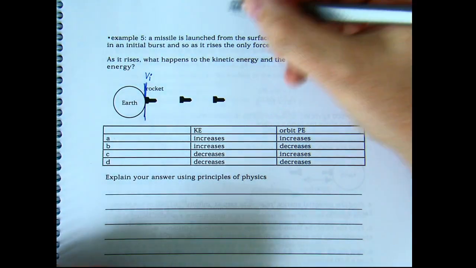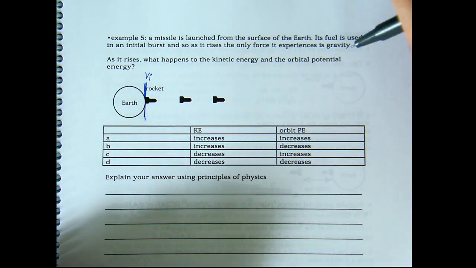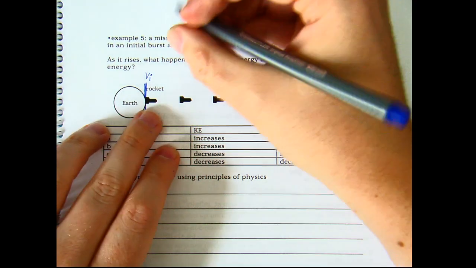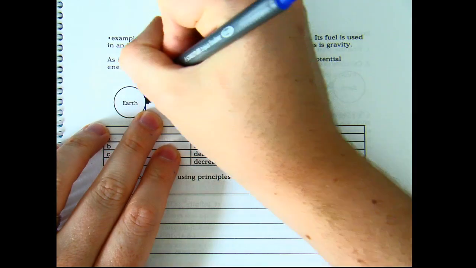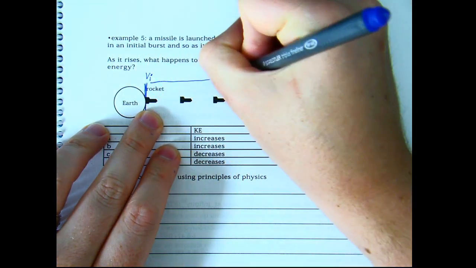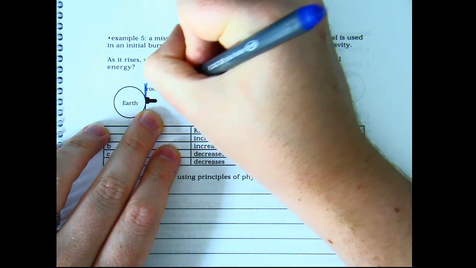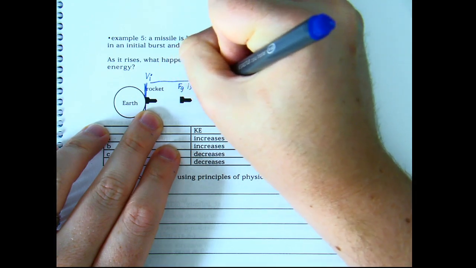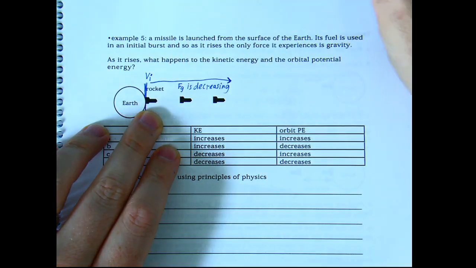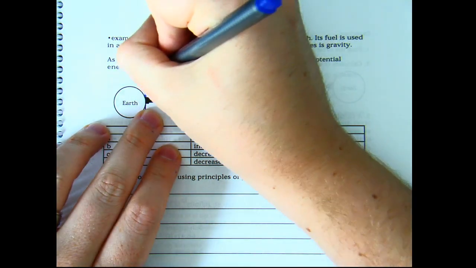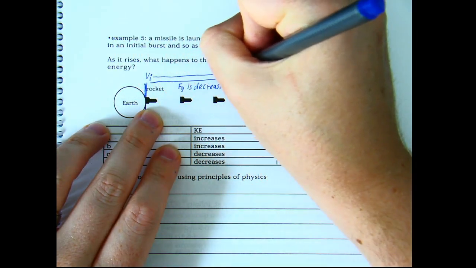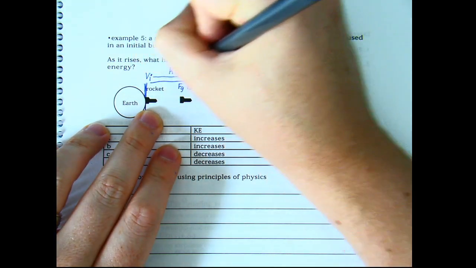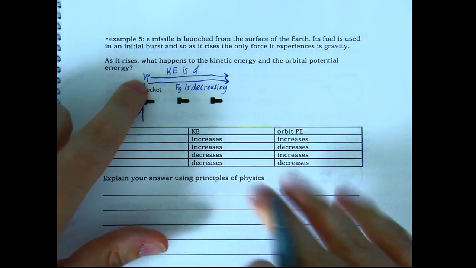We want to see what happens to the kinetic energy and the potential energy of this object. As the object starts to rise, we've already seen that as the object gets further and further away, Fg is decreasing. But as this thing is rising, kinetic energy also has to be decreasing, because there's a force on it pulling it backwards.